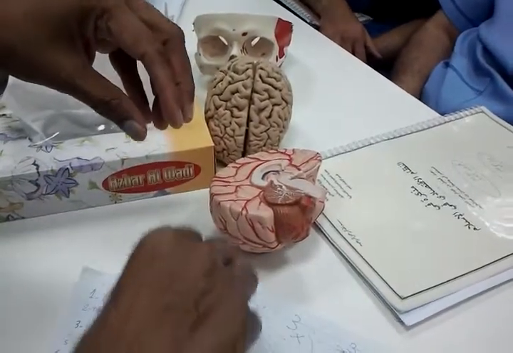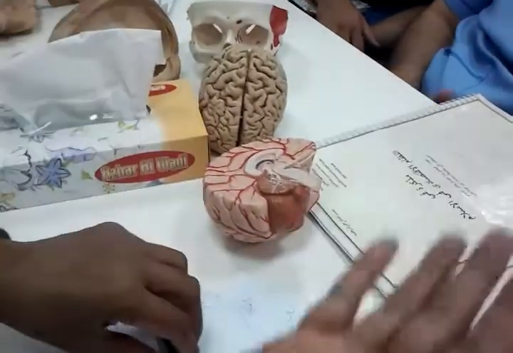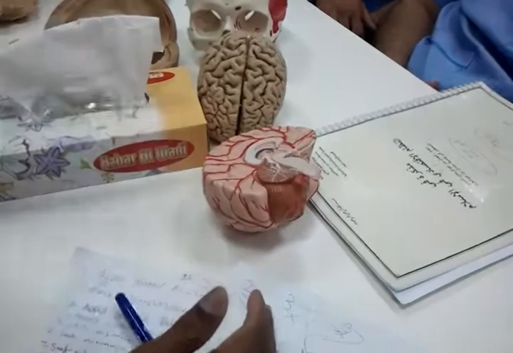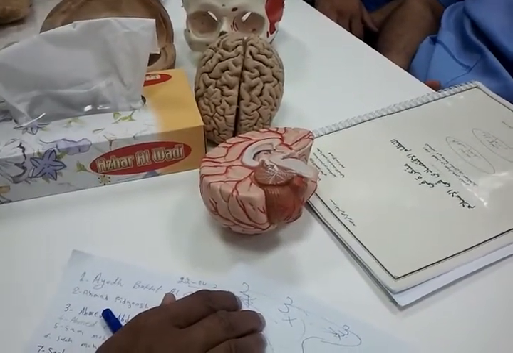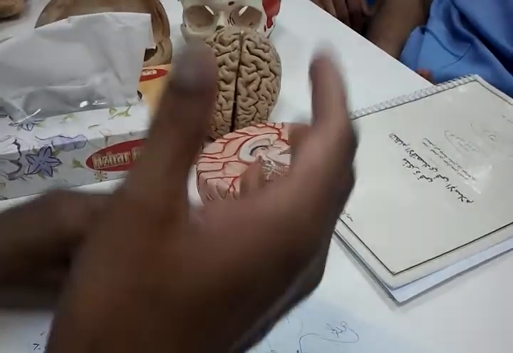So there should be how many foramen? Two foramen. One on the right side, interventricular foramen, and one on the left side, interventricular foramen. What is the other name of the interventricular foramen? Foramen of Monro. So, okay, this is the cavity in the forebrain.